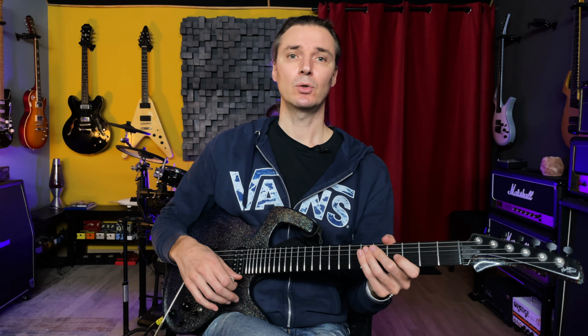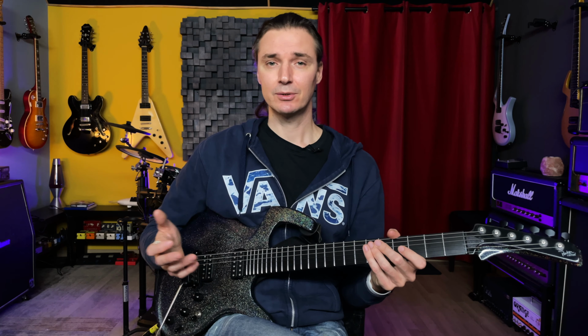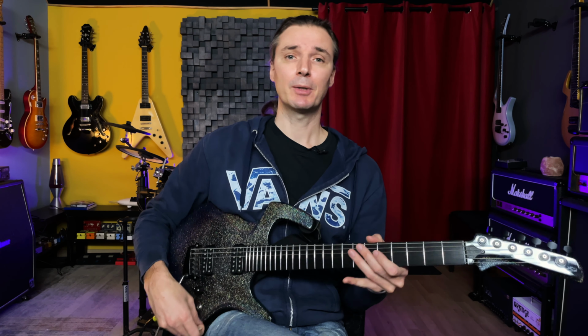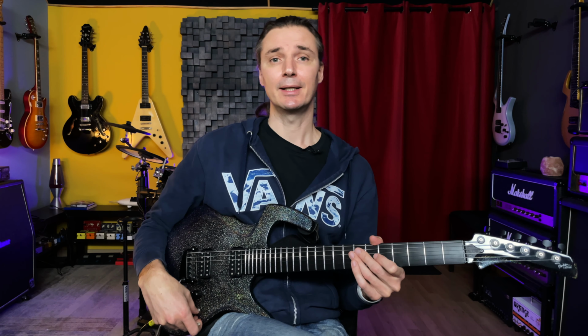Now, as far as scales go, we'll keep it quick and simple because it's a dominant chord and is not the first one we look at. And so the scales are very similar. I would probably stick to Mixolydian and Lydian dominant.